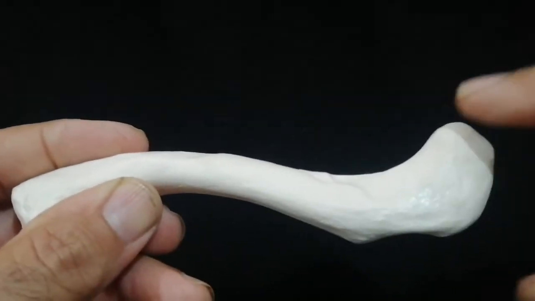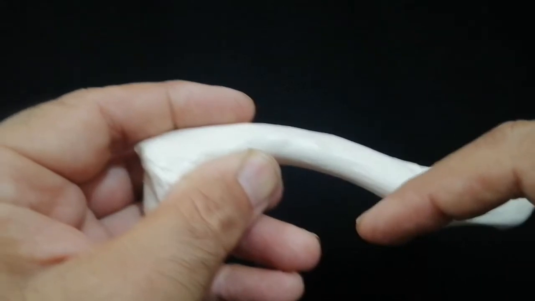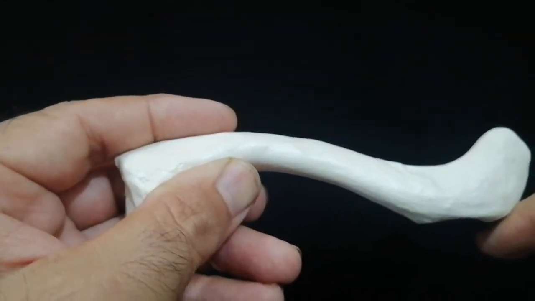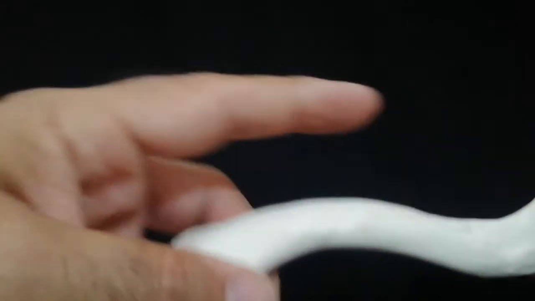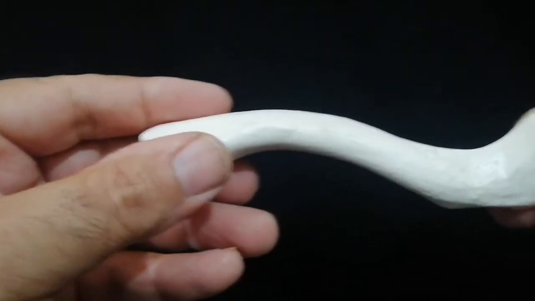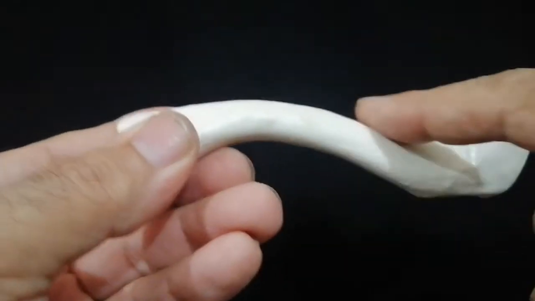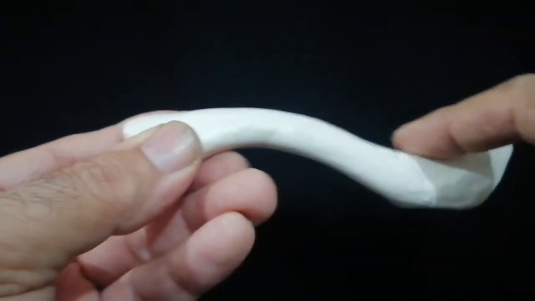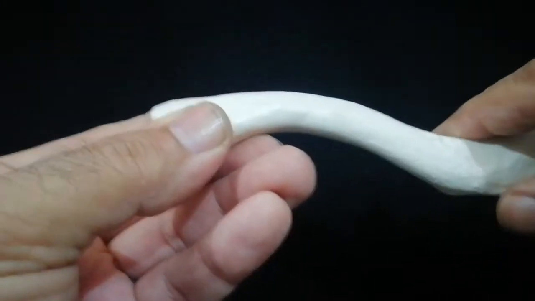On the lateral end side, the concavity should be anterior and the convexity should be on the posterior aspect. So we can say that on the medial side it is convex forward, and on the lateral side it is concave forward. So we can say that this part is the anterior side of the clavicle bone.